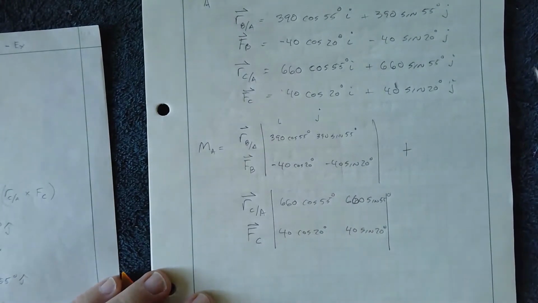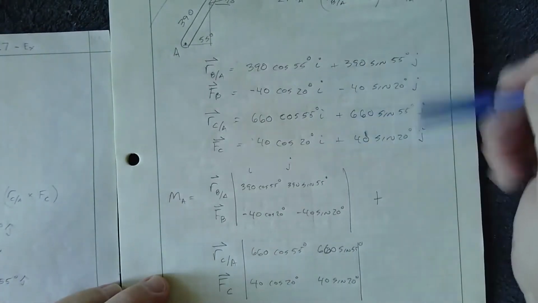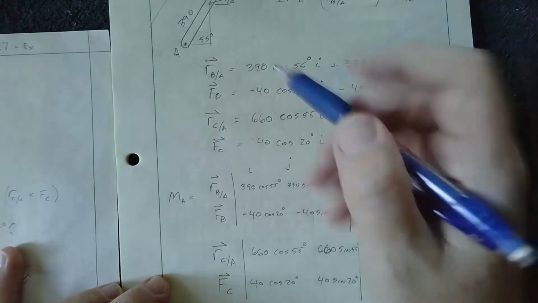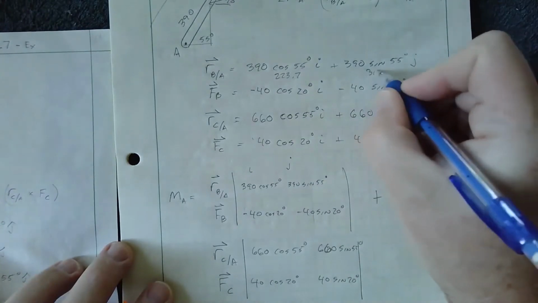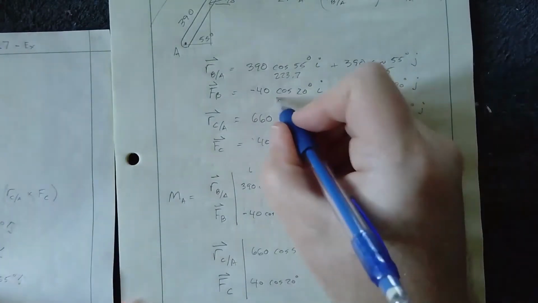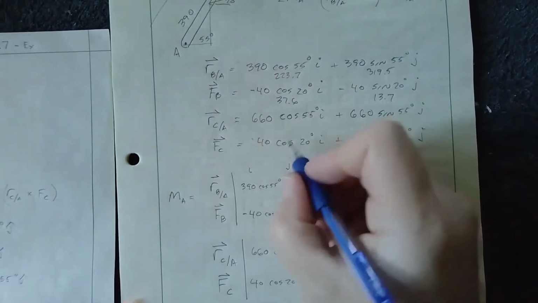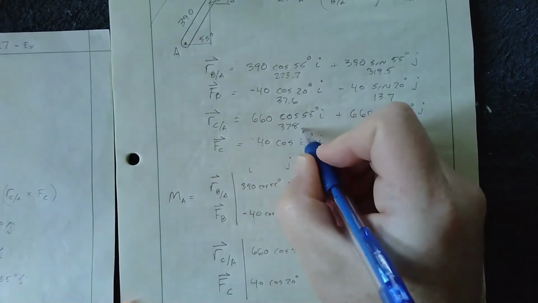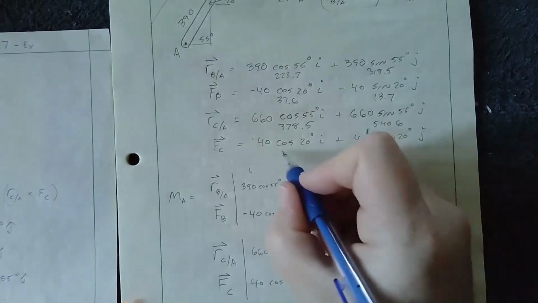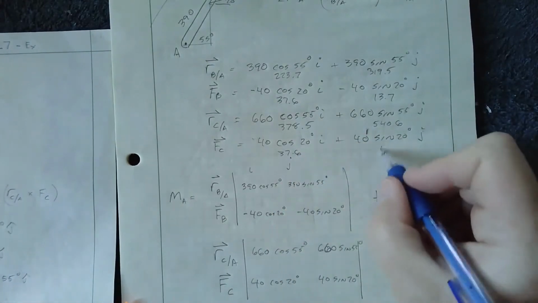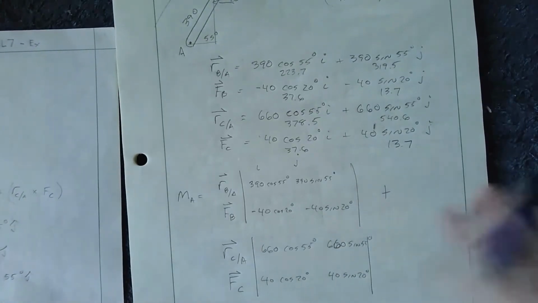So in your own work, what I would recommend is when you get to this point here, go ahead and put numbers in for these. So for example, this should have been about 223.7, 319.5, 37.6. We know from the past 13.7. This is 378.5, and again, not worrying about rounding. 540.6, and again 37.6 and 13.7. So there's your numbers, and that would have been easier to plug into here, but either way works.